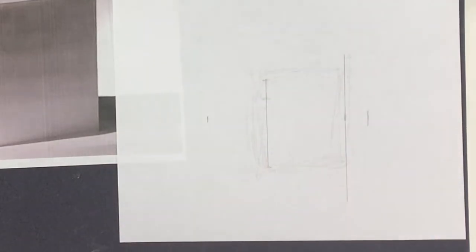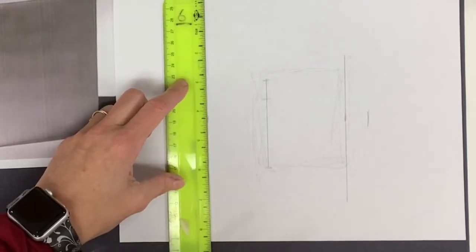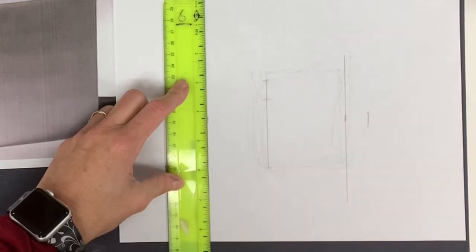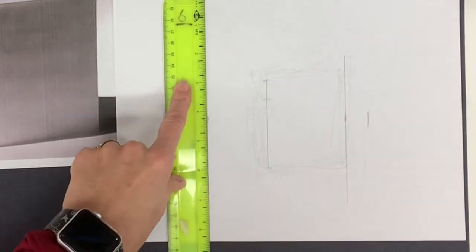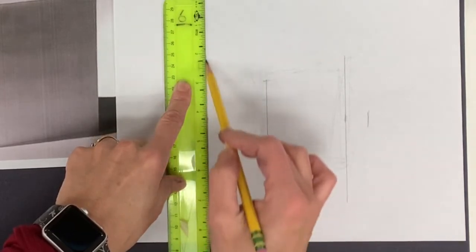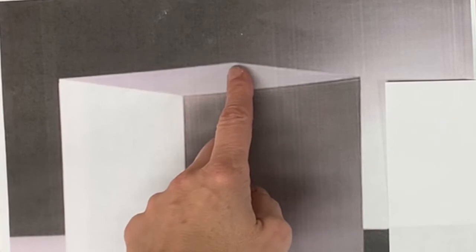and now I need to make another line to represent this one, going up and down. And I want this line to be parallel to this one, parallel to that one, and parallel to the paper. So I'm just gonna make it, I don't know my height yet, I'm just getting a line in there that's parallel, okay?